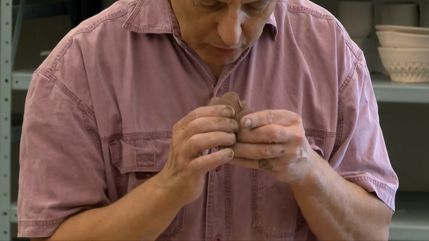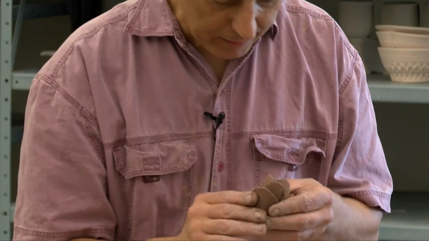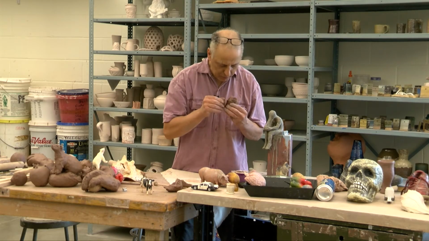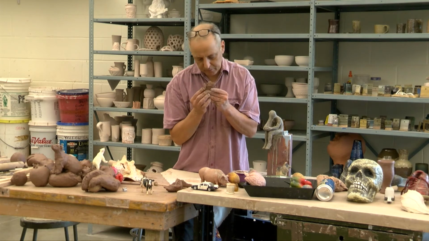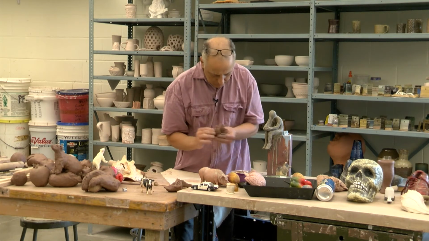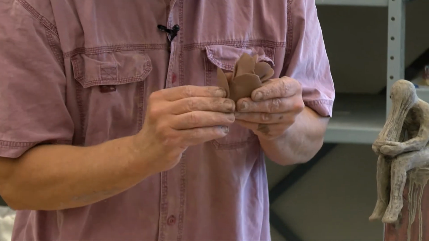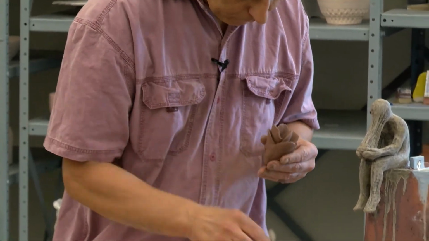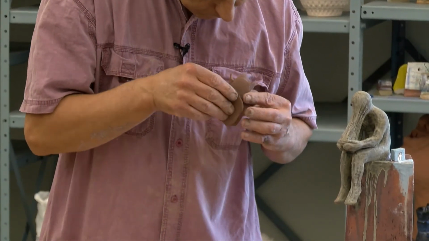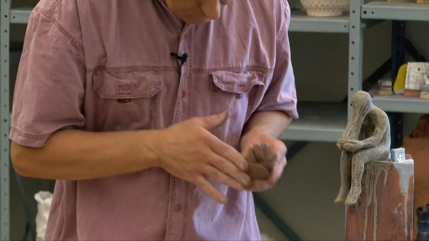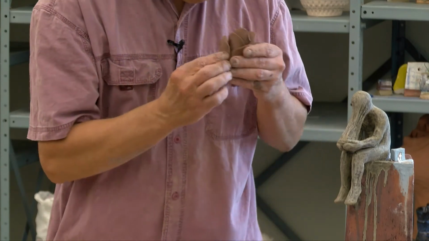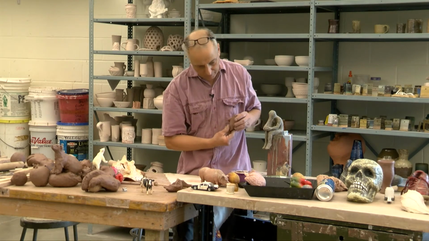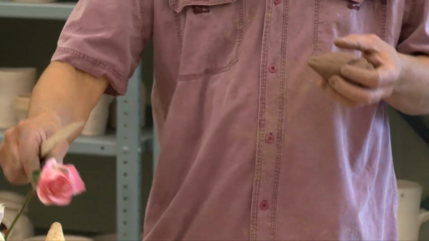So one of the things is when you're working this way, the less you touch it, the better. Because if I try to mess with that too much, I'm going to lose the flower quality it has. And all I'm doing is just building up. Look at that. All right, so then when I'm done, it's got that little thing at the bottom.